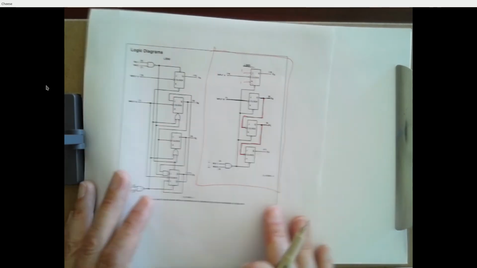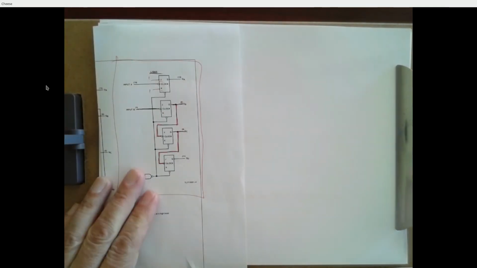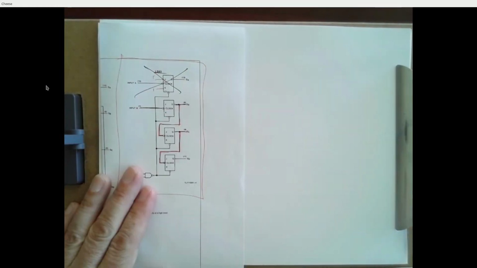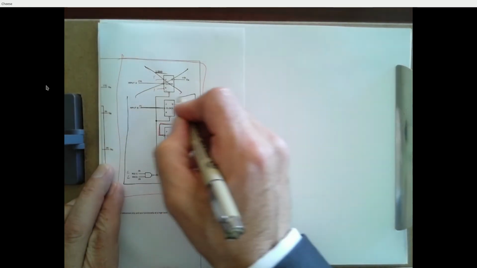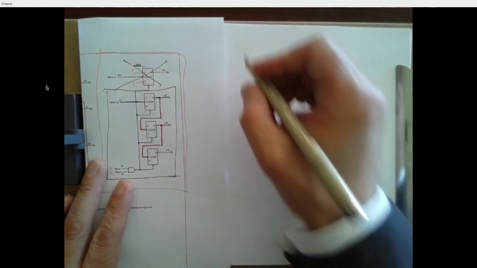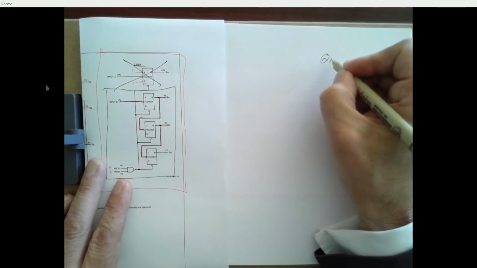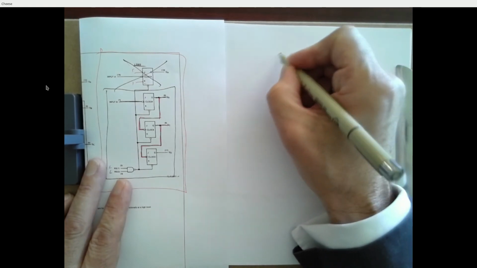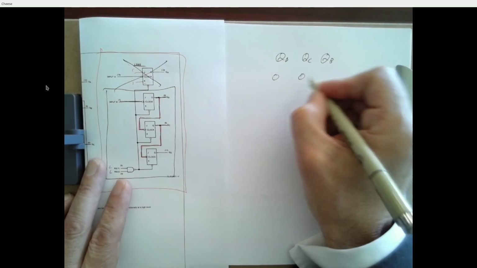So let's see what this circuit does. And as I suggested in discussing this lab, ignore input A and QA. Let's just look at these 3 outputs. And we have a clock going in here. So let's suppose that initially all of these outputs are 0.